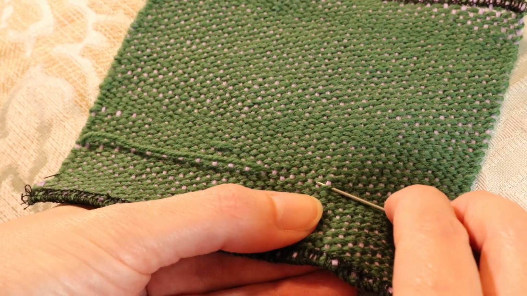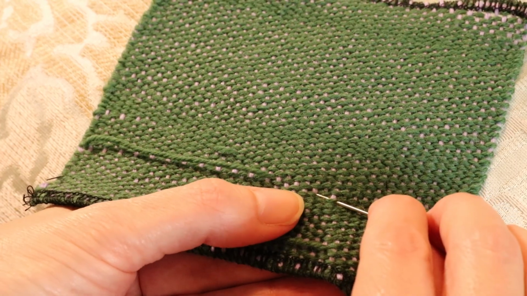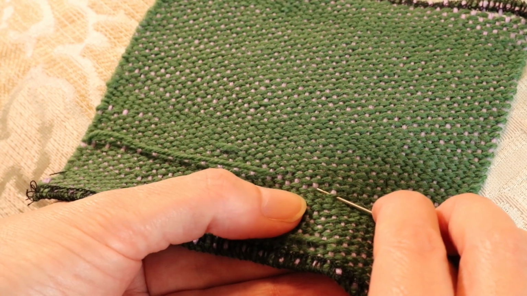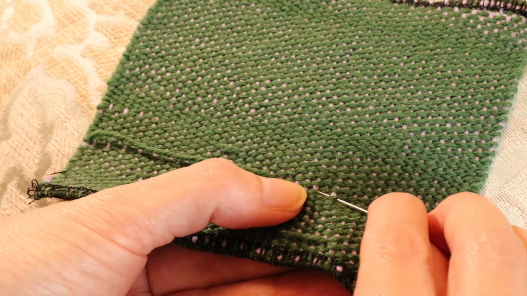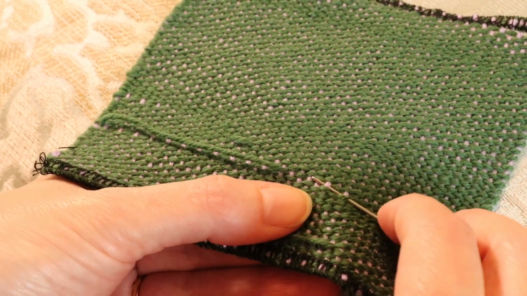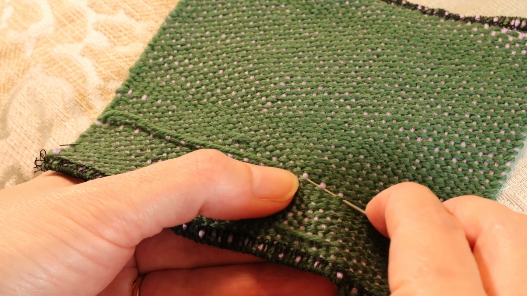The next thread goes over. So this is a green weft thread going over the purple warp thread. The next one goes under, so I'm going to copy that as well. Next one over, then under.